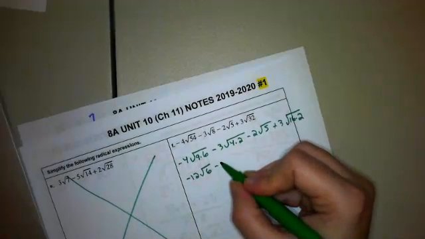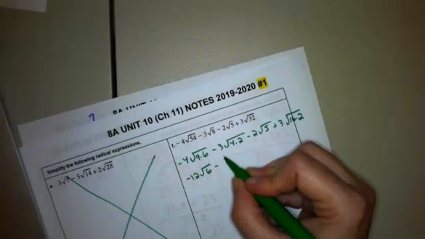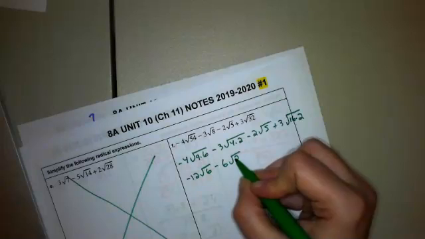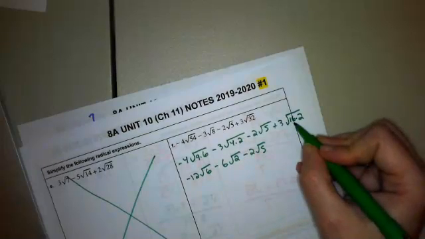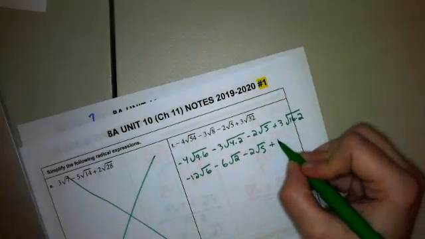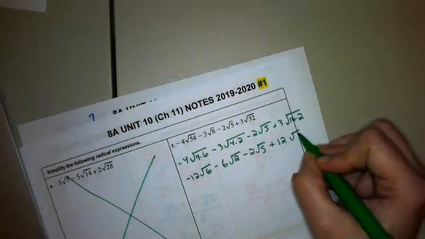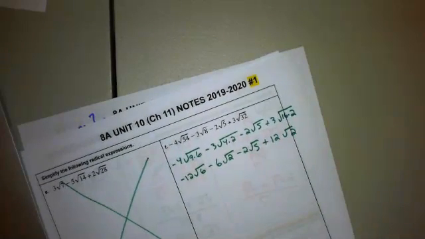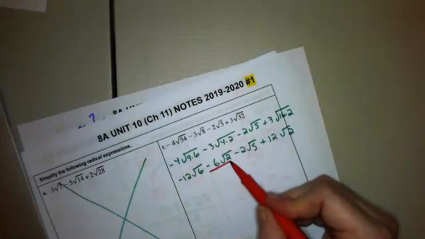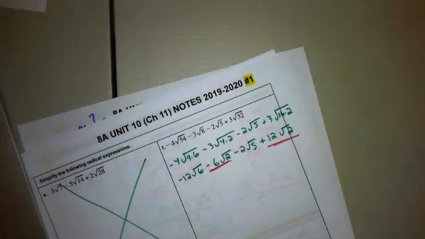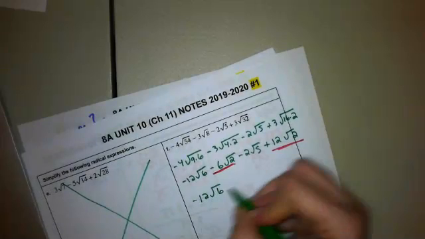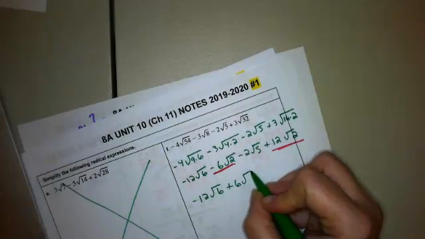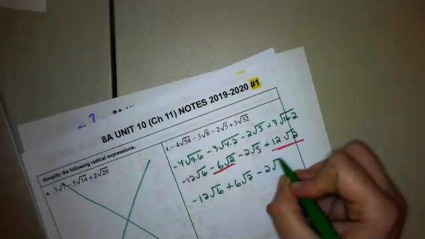Then we've got minus, let's see, pull out a 2, so minus 6 root 2. Then we've got a minus 2 root 5. And let's see, we pull out a 4, we've got plus 12 root 2. Let's see if we have any like terms there. Oh, we have a minus 6 root 2 and a plus 12 root 2. That's going to give me a 6 root 2. So we've got negative 12 root 6 plus 6 root 2 minus 2 root 5.